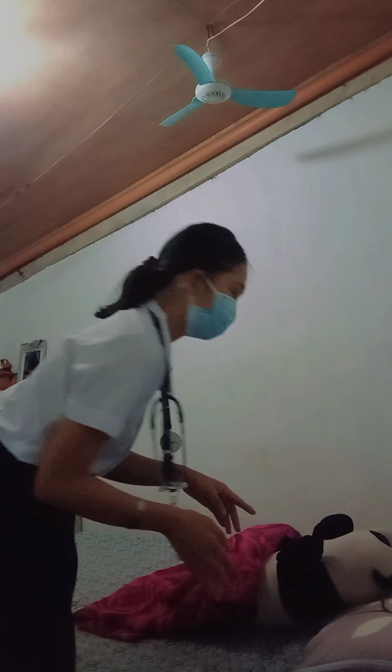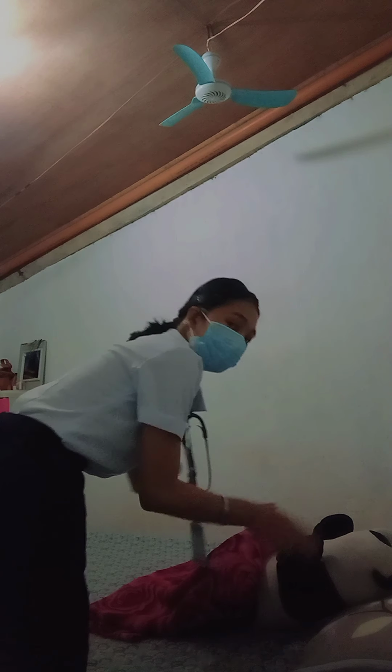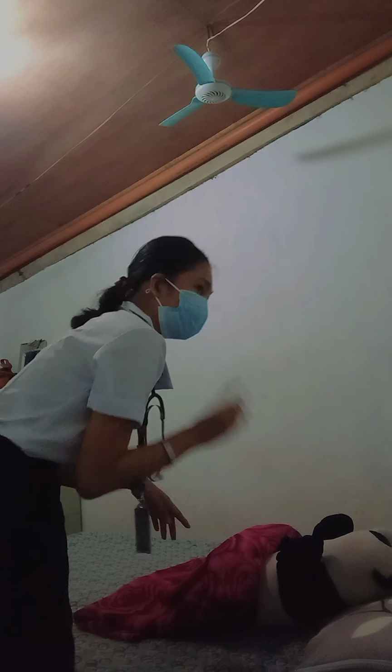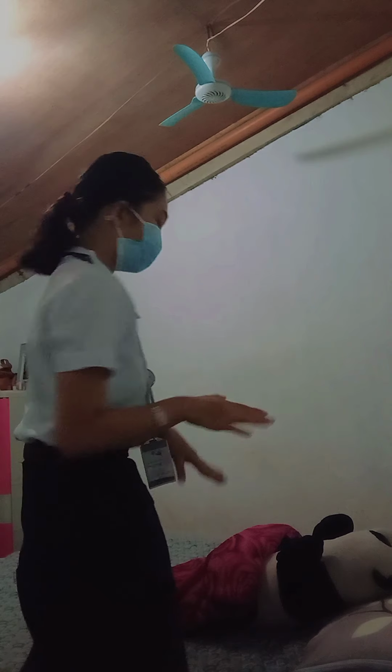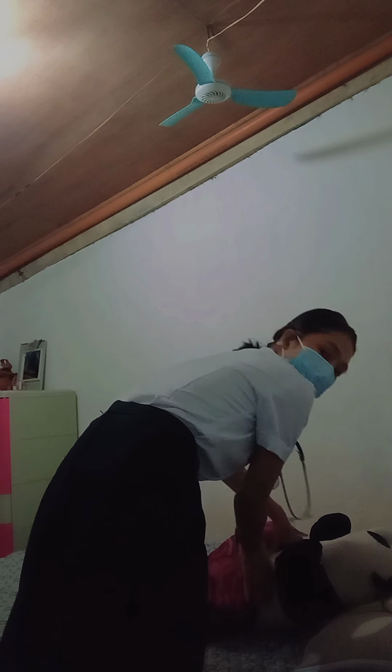Now, the last maneuver is the pelvic grip. So for the first, second, and third maneuvers, you are facing the client. Now, for the fourth maneuver, you have to face the foot of the client. So you have to palpate the fetal head, pressing downward about 2 inches above the inguinal ligament. So you have to use both hands.